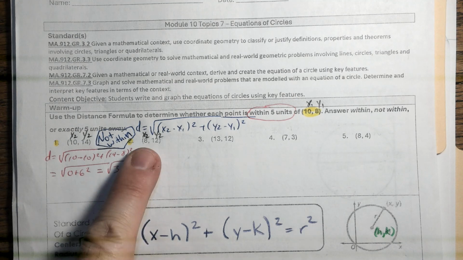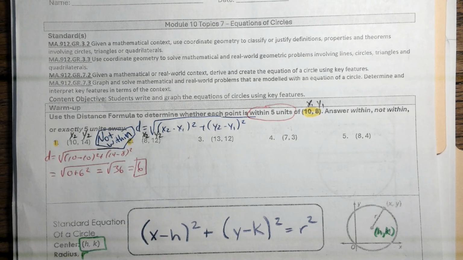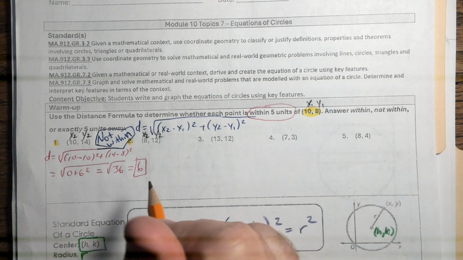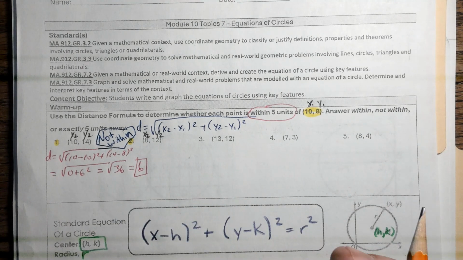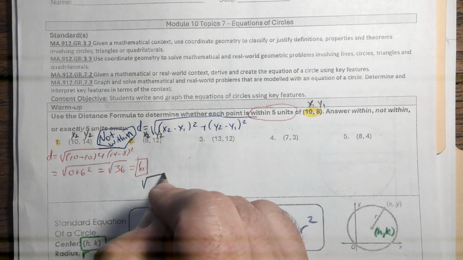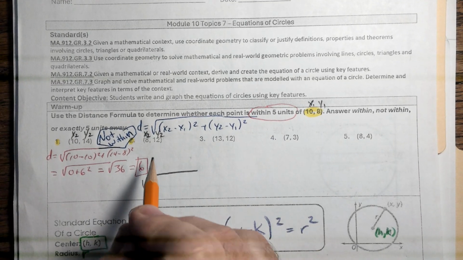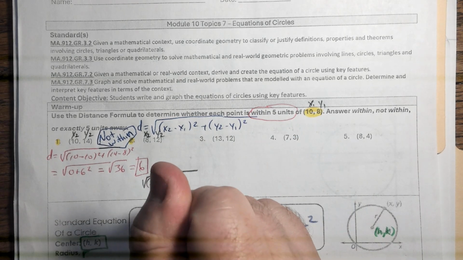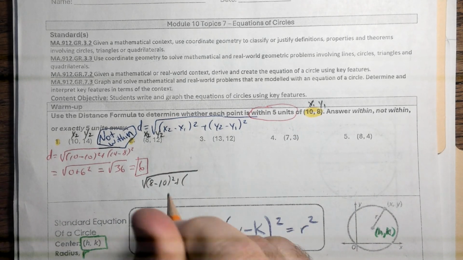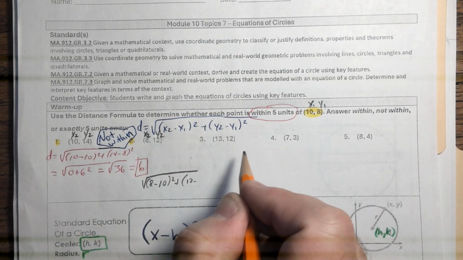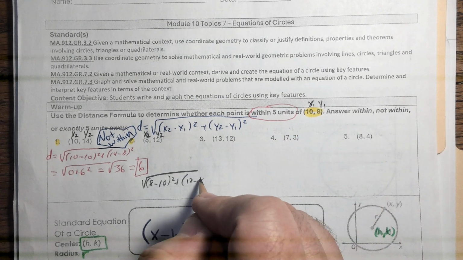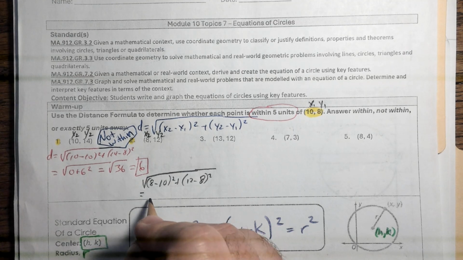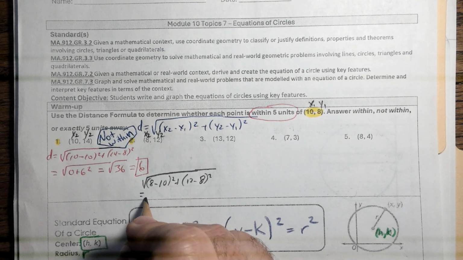All right, so number 2, 8, 12. Let's see. It's getting even further. I'm going to go down here. All right, so my x2 is 8 minus my x1 is 10. y2 is 12 minus y1 is 8. Oops, 8 squared. All right, so I'm going to skip some steps here.